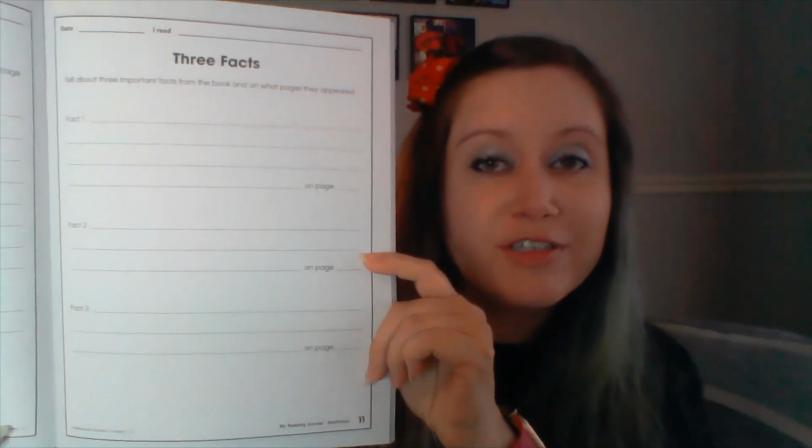Now that we have read Communities Helping Communities and we've learned a little bit about our vocabulary words, we are going to do an entry in our reading journal. You're going to turn to page 11. This page tells you that you're going to list 3 facts that you have learned from your book. And then you're going to tell what pages they appeared on.